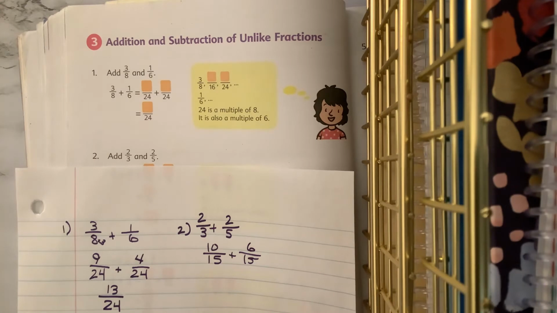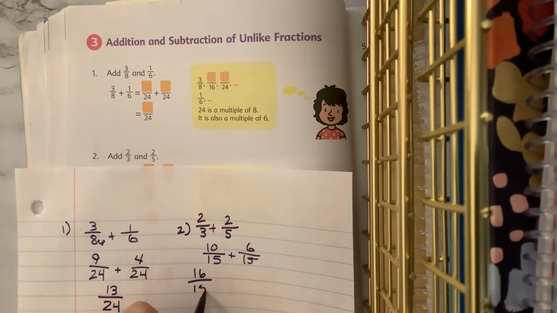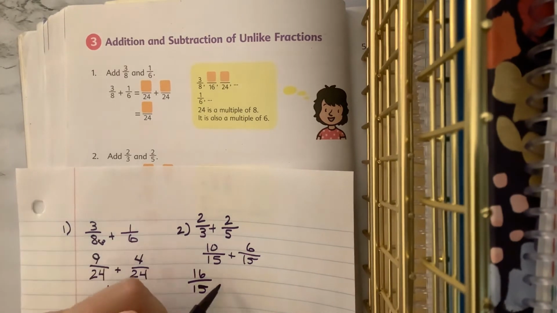Step 2 tells us to add our numerators. So 10 plus 6 is 16. Our denominator does not change. We get 16/15. Step 3 tells us, if possible, make it proper.